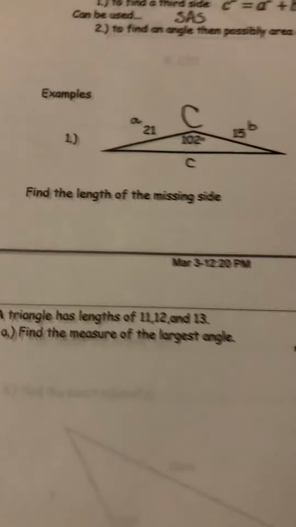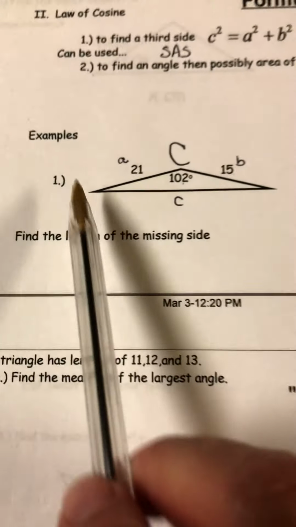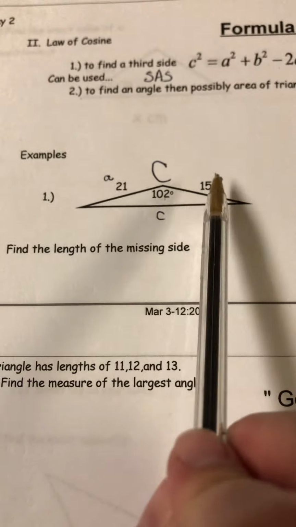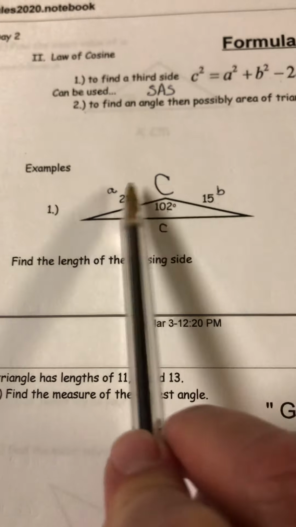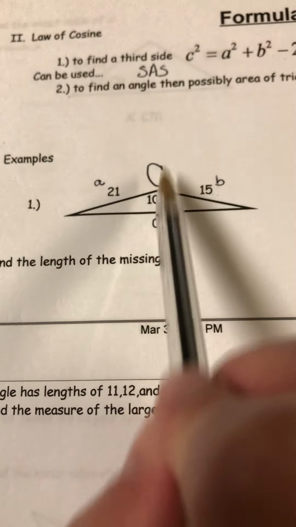Okay. So let's take a look here. Number 1, straightforward. We have the two sides, which I labeled A and B, which you could have reversed if you wanted, but you can't reverse the angle.